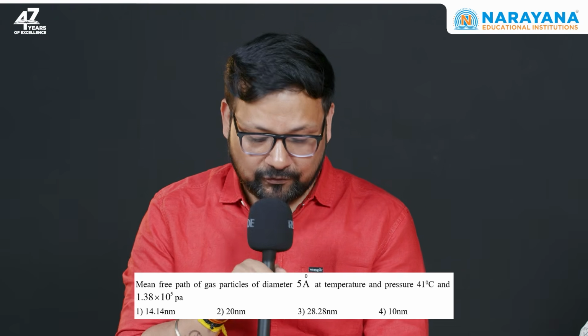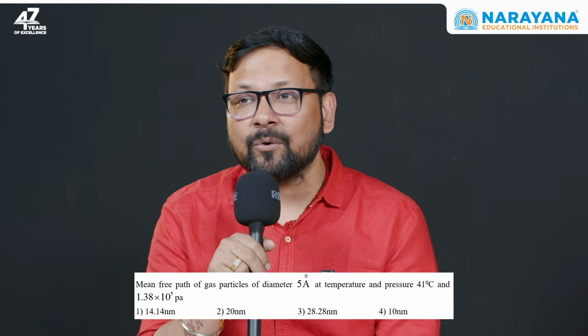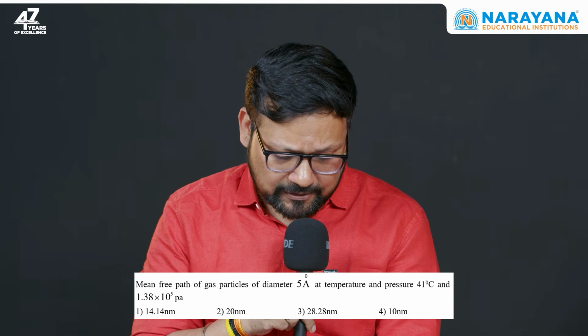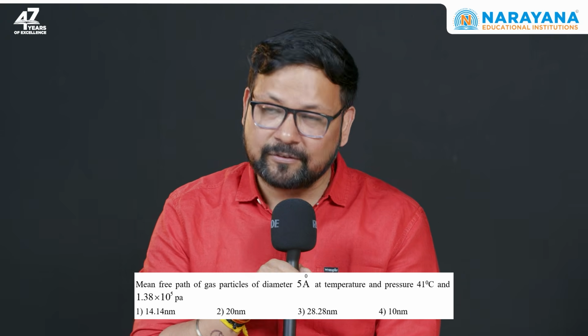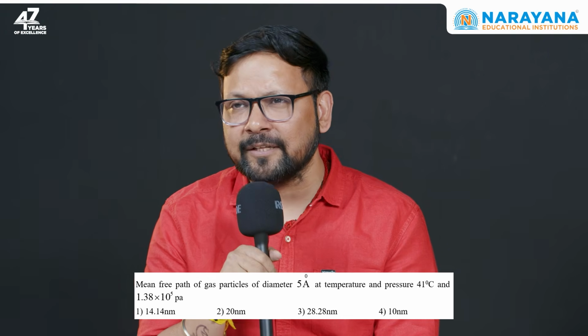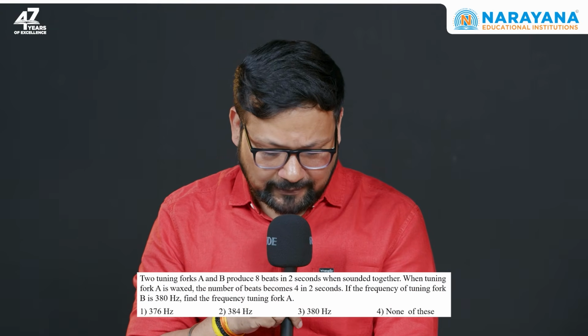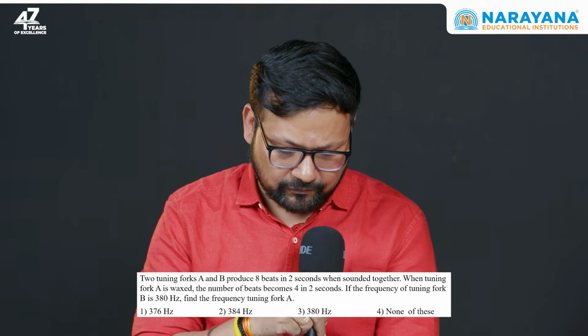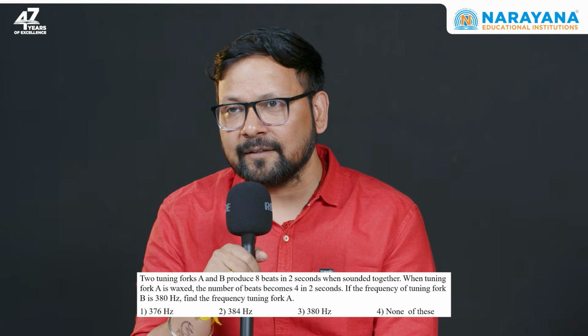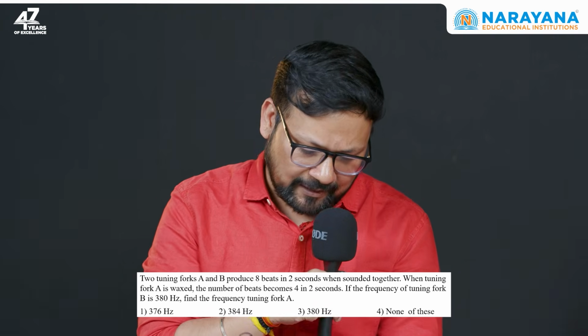In 15th, you have to know the formula of mean free path in terms of pressure and temperature. And if you don't remember that, then you need to know how to derive it. These kinds of questions have come a lot of times in PYQs. So if students are aware of this formula, it's a very routine, simple question. Yes. And with this, next question, 16th. Simple beats question. The number of beats is this, the frequency of the tuning fork is this, find the frequency. Just take the difference, waxing, waning, these routine ideas they have to have, and this question can be solved. Yes. And with this, we have question number 17th with us.